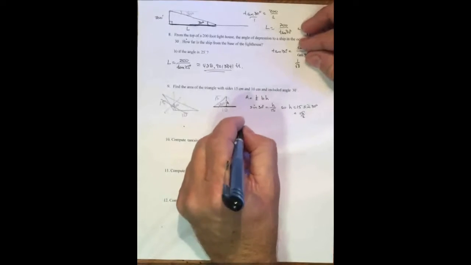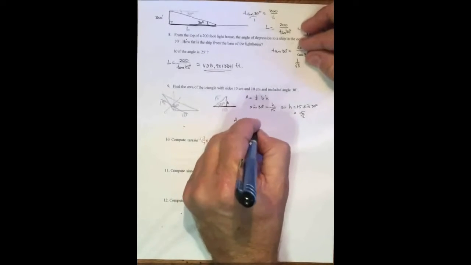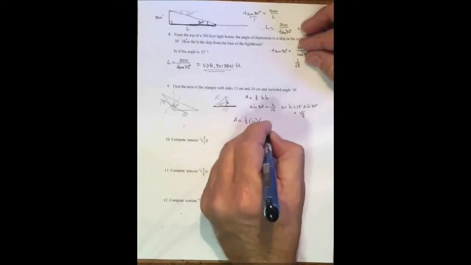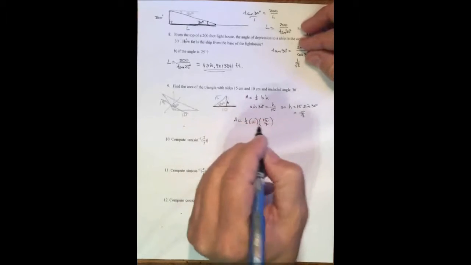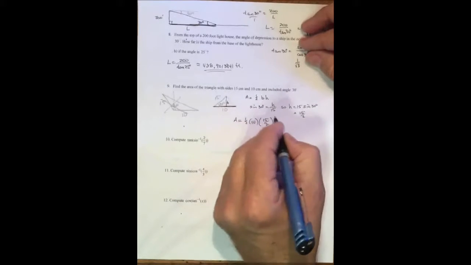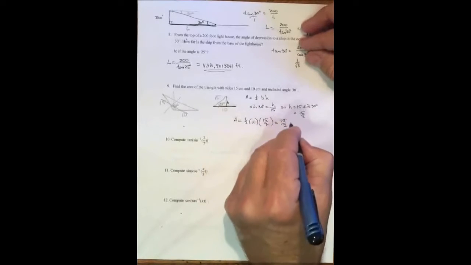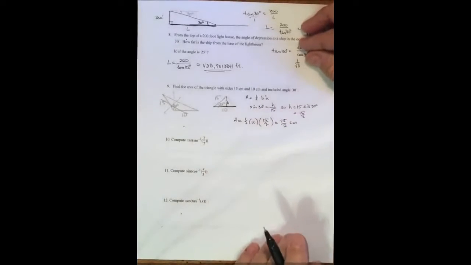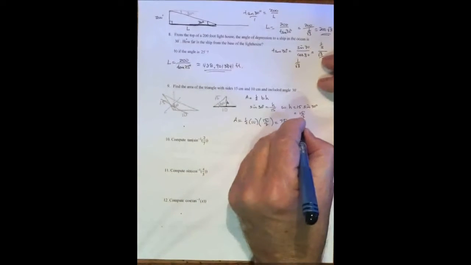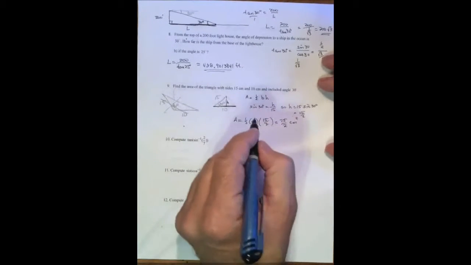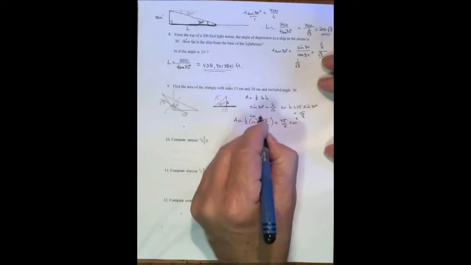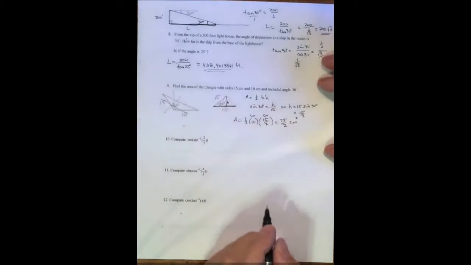So therefore my area is going to be 1/2 the base, which is 10, times the height, which is 15 over 2. 1/2 of 10 is 5. So this is 75 over 2. And that would be centimeters, wouldn't it? Centimeters squared, right? Because this is centimeters and this is centimeters. So it's 75 over 2 square centimeters.